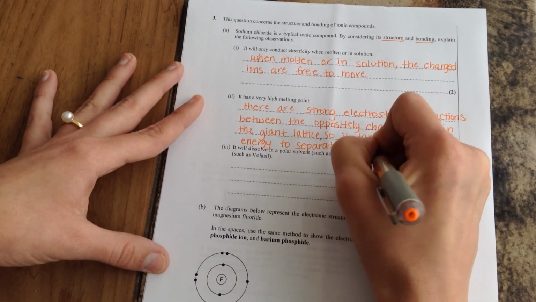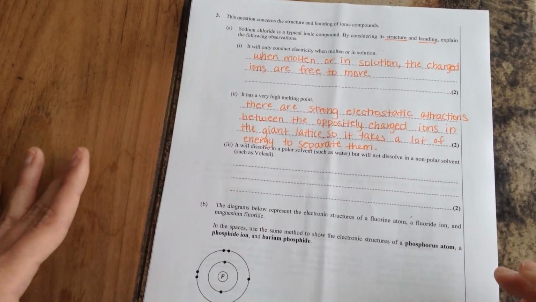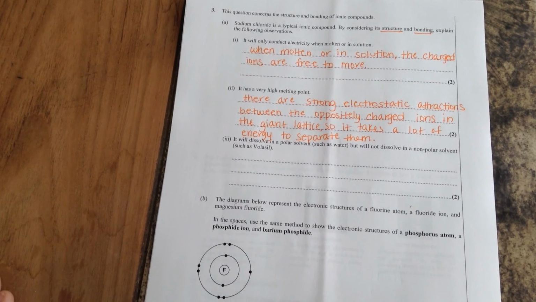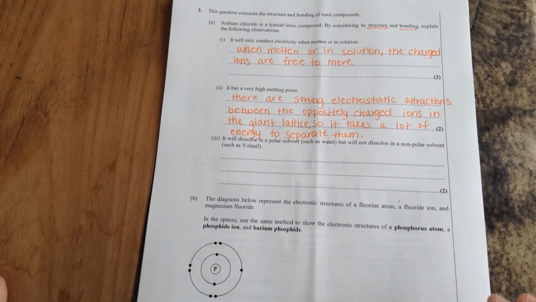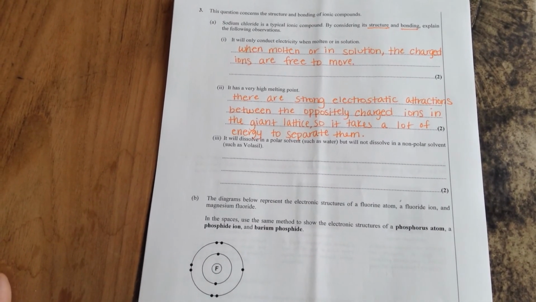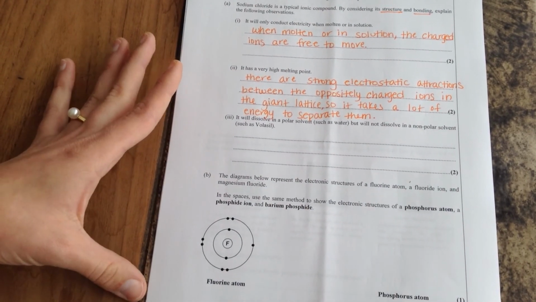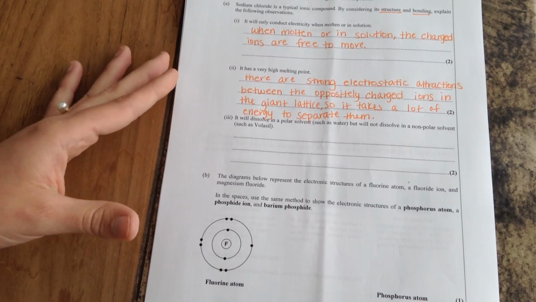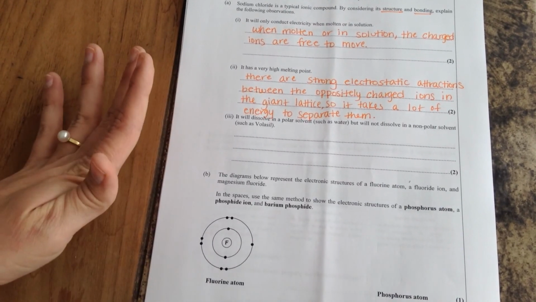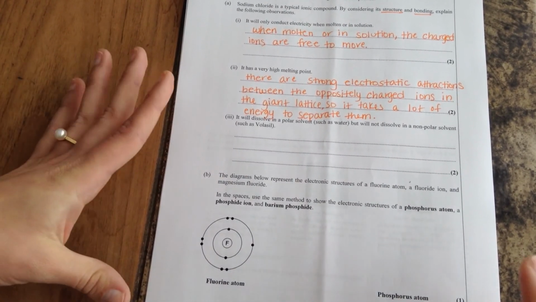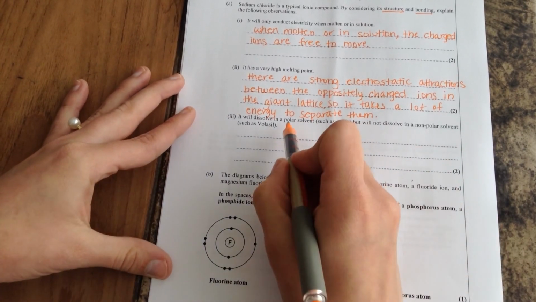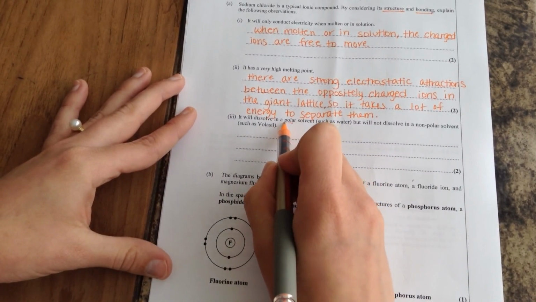Anytime we talk about the melting points of ionic compounds, it's important that we mention the strong electrostatic attractions between oppositely charged ions. An ionic compound will dissolve in a polar solvent, such as water, but will not dissolve in a nonpolar solvent, such as volatile. This is a topic we'd come back to in year 10, but it's important to know a polar solvent has poles like a magnet.